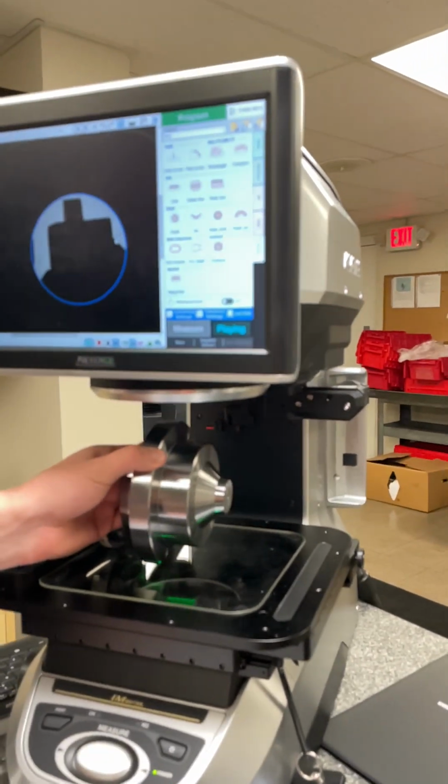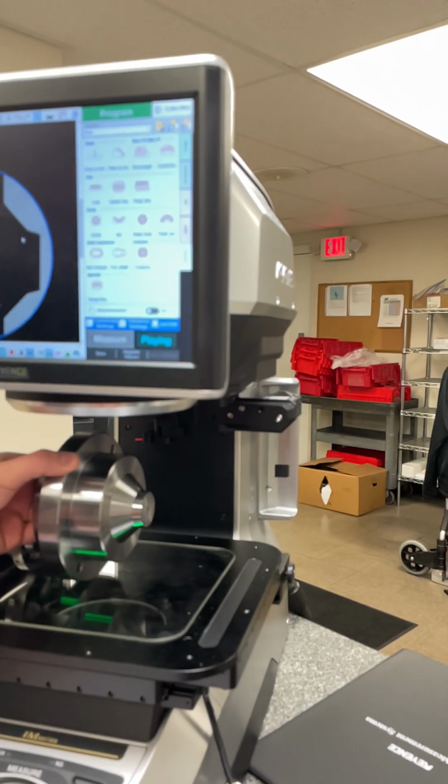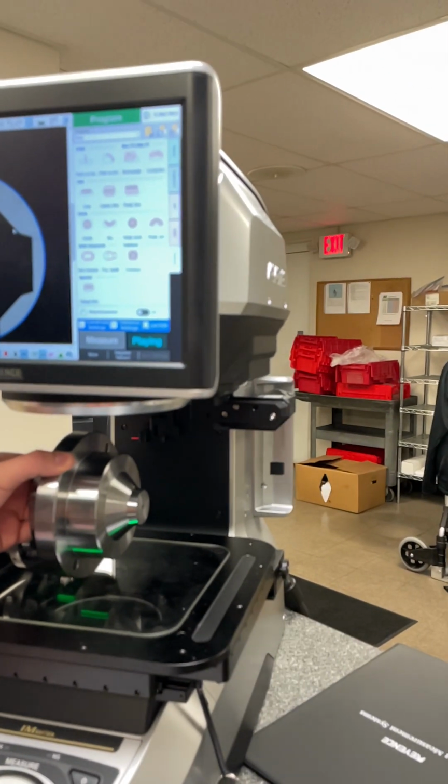That angle though, that's the one we need. The smallest angle. Actually, both of them, both of these angles.